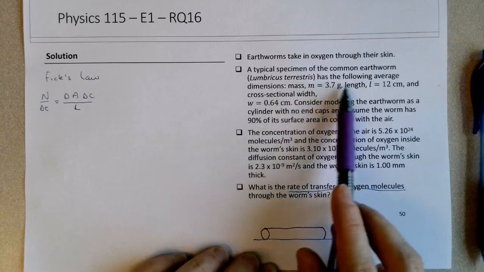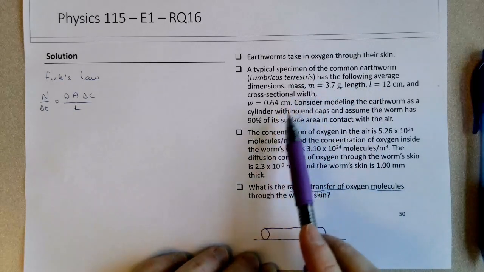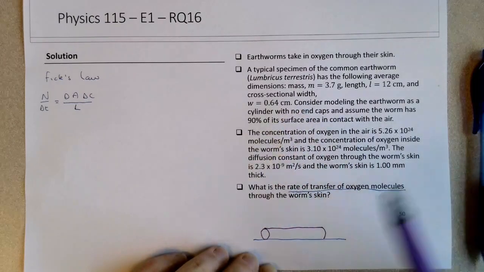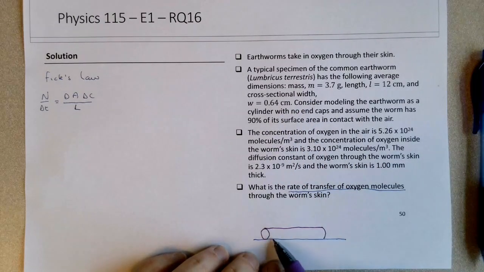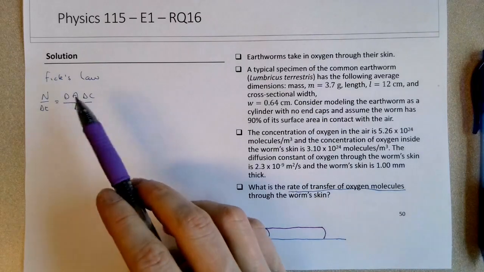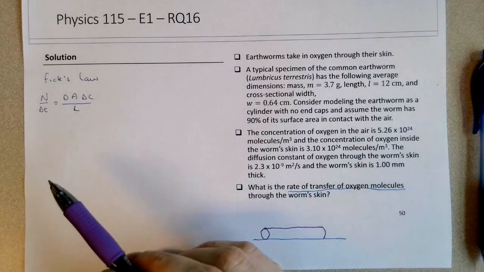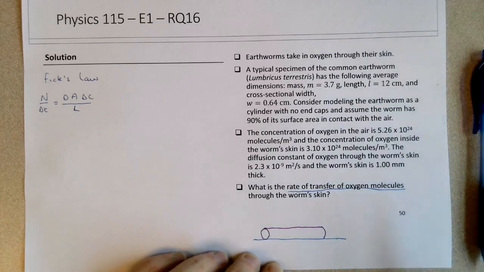I'm guessing with this particular dimensions of the worm, the end caps will comprise a very small volume either way. So this cross-sectional area here is coinciding with the surface area of the worm that's in contact with the air.